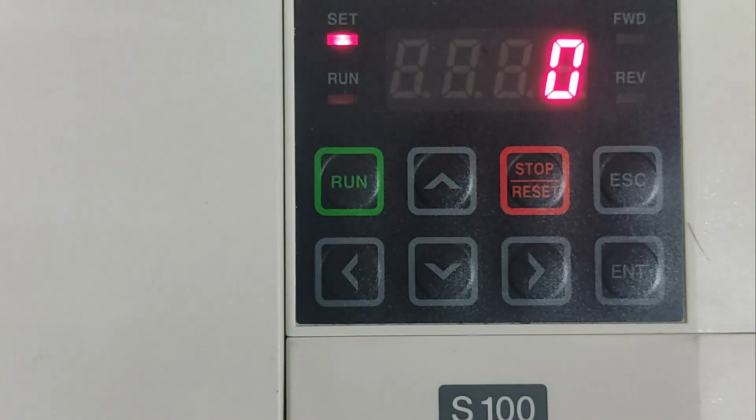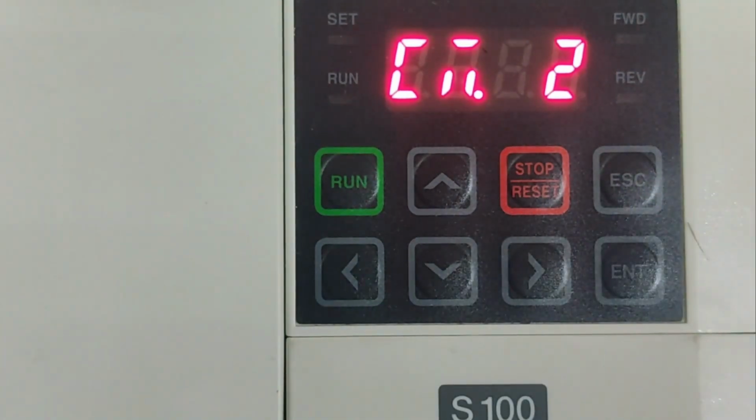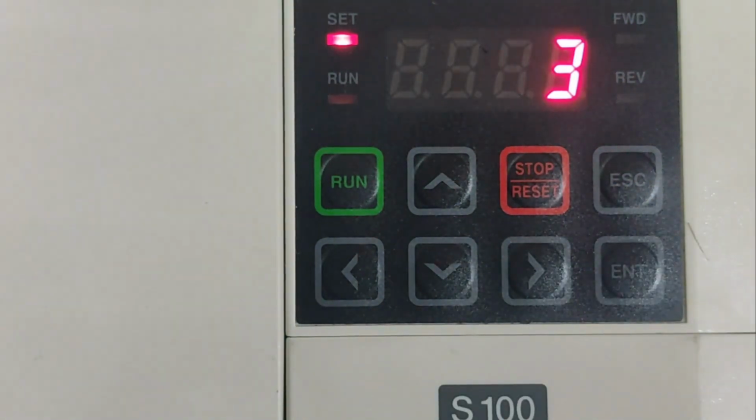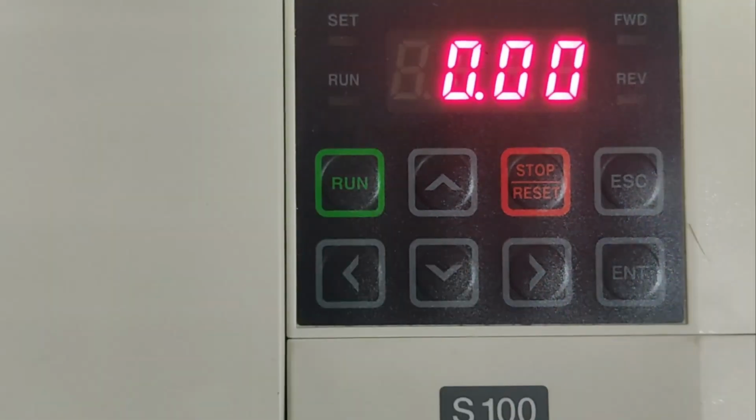CM2 is for my protocol. We said if it's set to 0, my protocol is Modbus-RTU, we confirm it. CM3 is for my baud rate. It's set to 3, which means my baud rate is 9600. These are the settings we made on the inverter. Now, let's test all the settings we made together on the HMI.